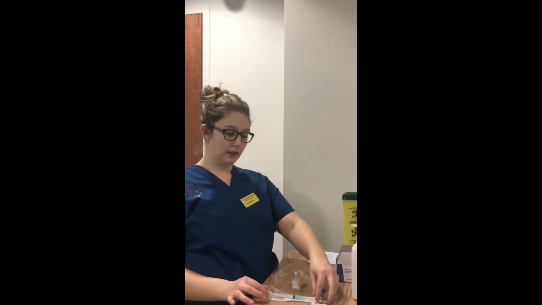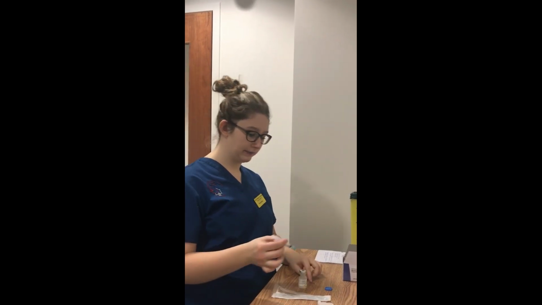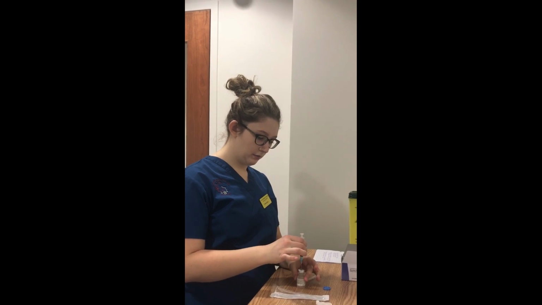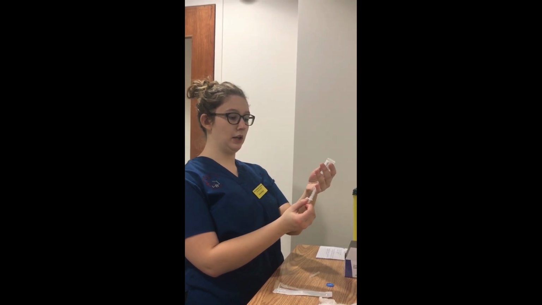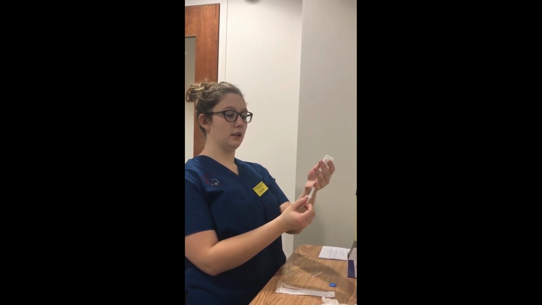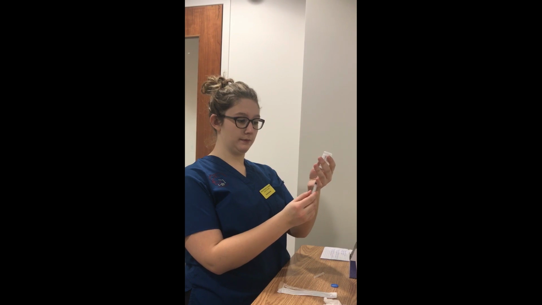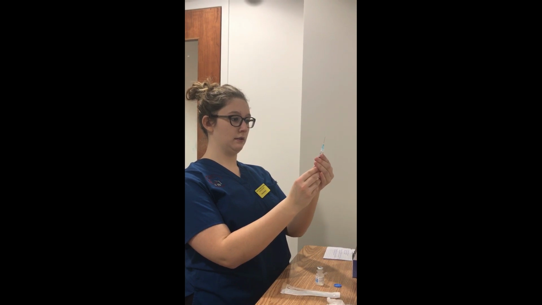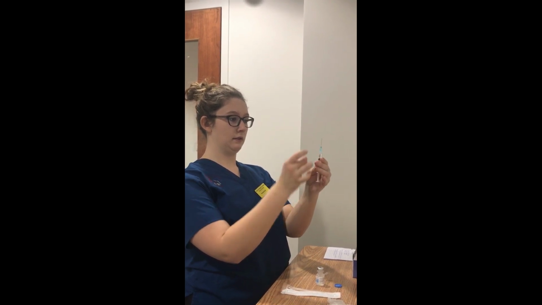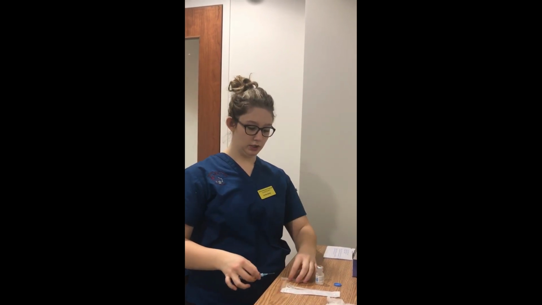Now I'm going to go ahead and draw up the heparin. So I'm going to remove the needle, take off the plastic safety, and then I will draw a little bit past the 1 ml line, just so if I do have air bubbles, I'll be able to get them out. And then now I will put the safety sheath back on.